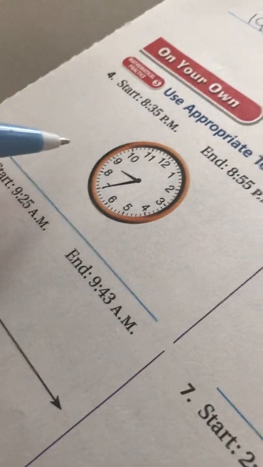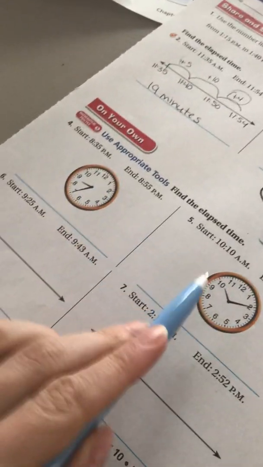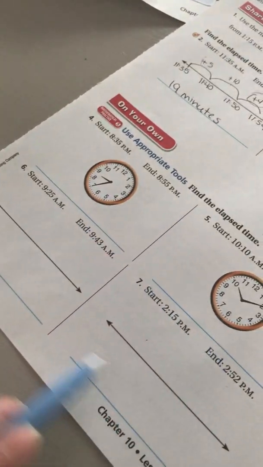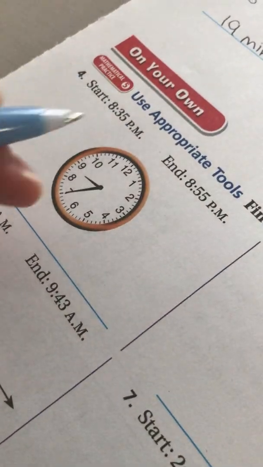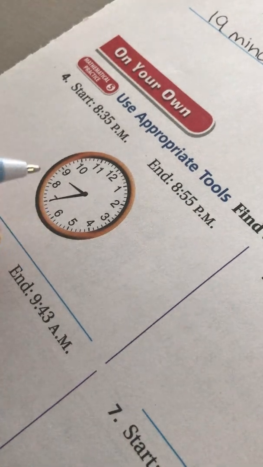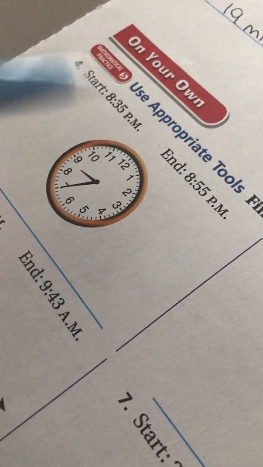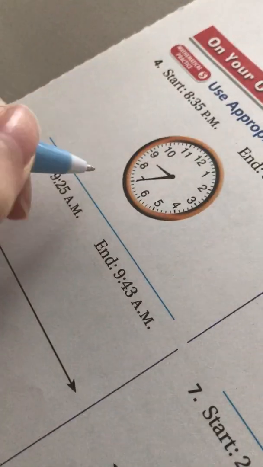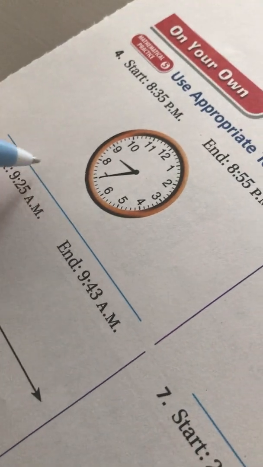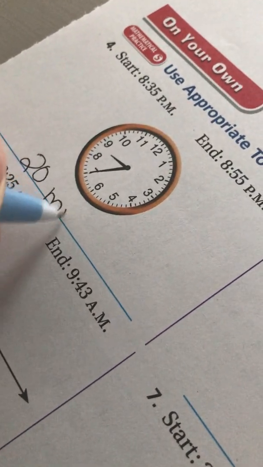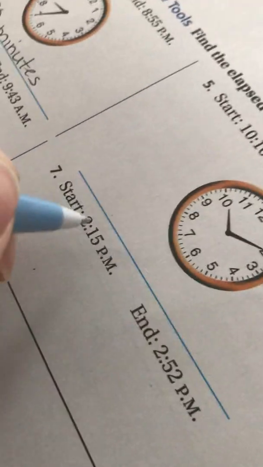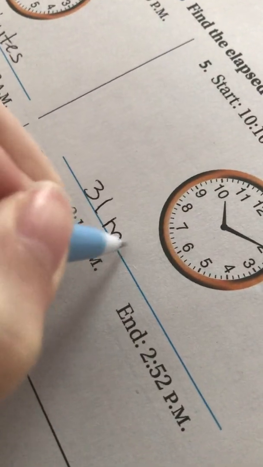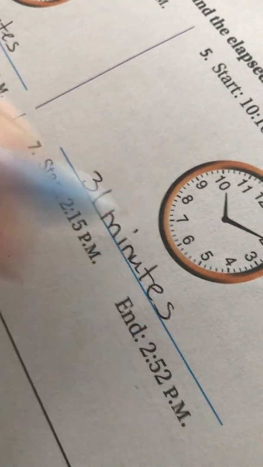All right, number 4. Numbers 4, 5, 6, and 7, you're going to just do the same way that we did. So I'm not going to go over every single one. I'll do the number lines, but these I want you to practice on your own counting. But I will give you the answers so you can double check. So this one is going to be 20 minutes once you do that, and this one's going to be 31 minutes once you do that.